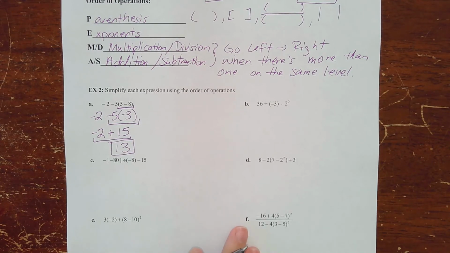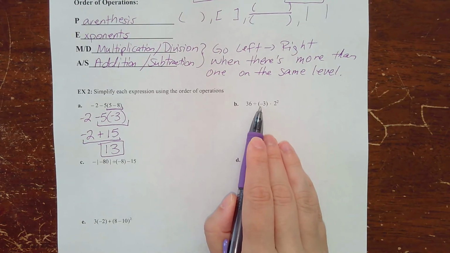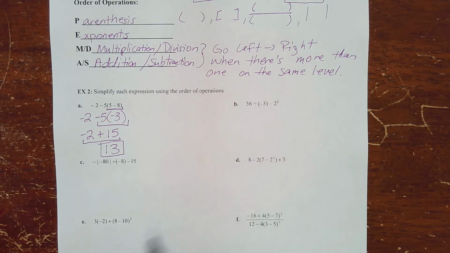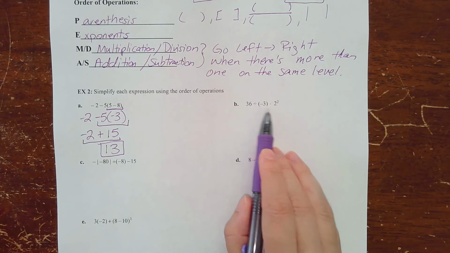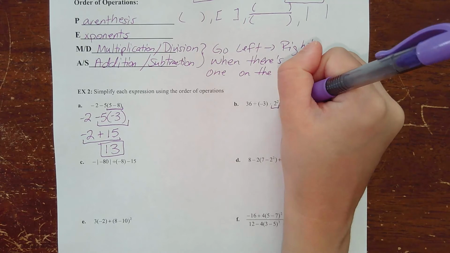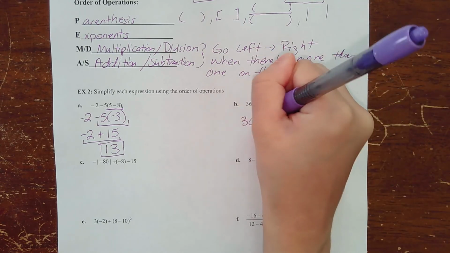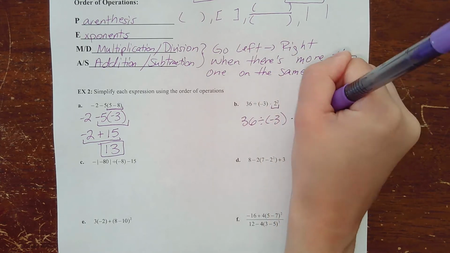Let's do another one. In part B, I've got 36 divided by -3 times 2 squared. So I'm supposed to do parentheses first, but there's nothing to do inside of that parentheses, it's just a -3. So let's move on to exponents. So exponents next, 2 squared would be 4. So rewriting, I've got 36 divided by -3 times 4.